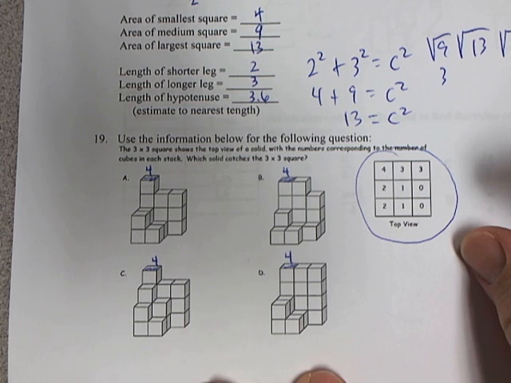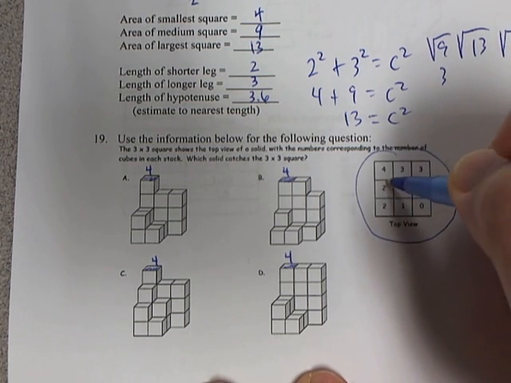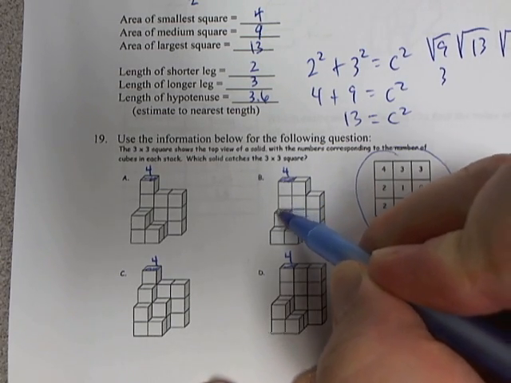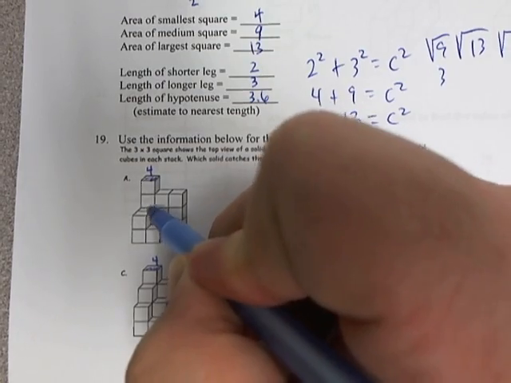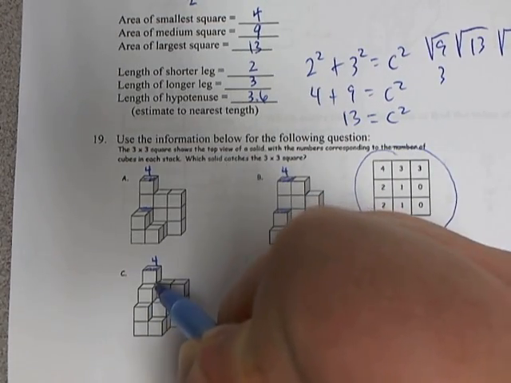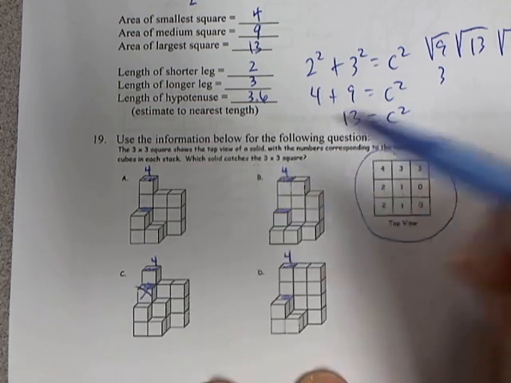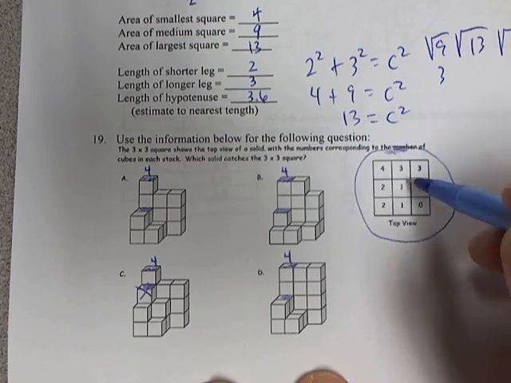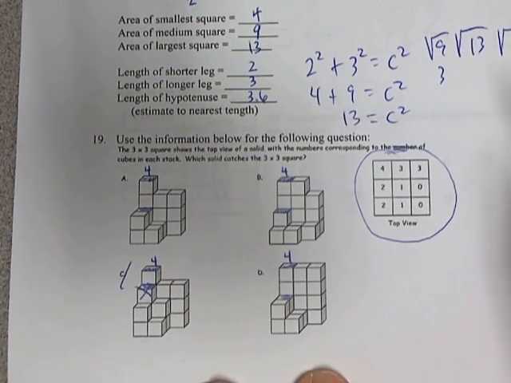Let's look at the next, the middle left column, which should have 2 cubes. So here you have 2, so that checks out. 2 here checks out. 2 here checks out. But notice you have 3 here. That doesn't correspond to our diagram here, so we can eliminate C.